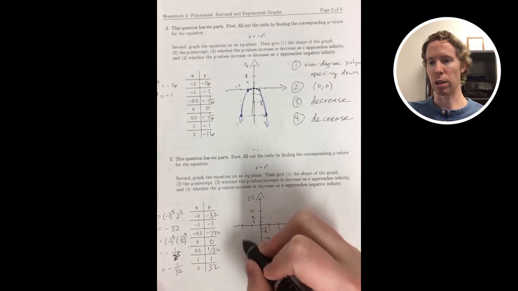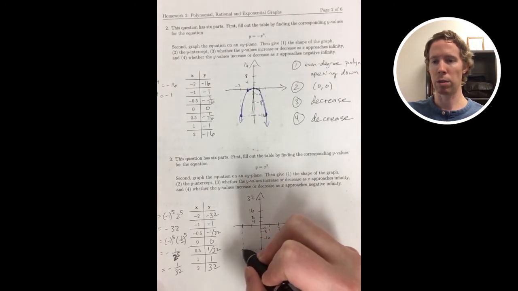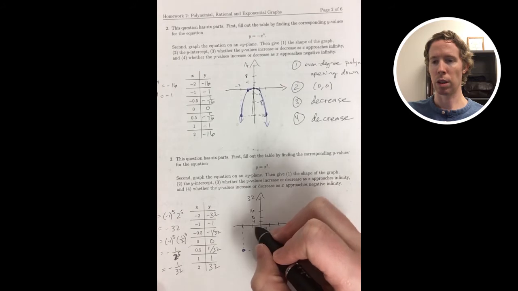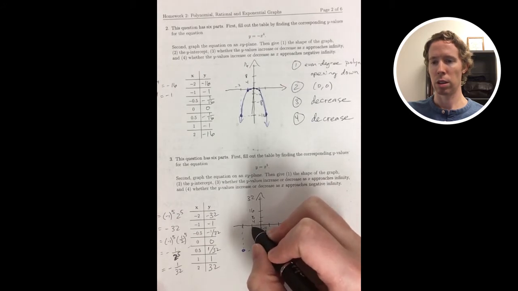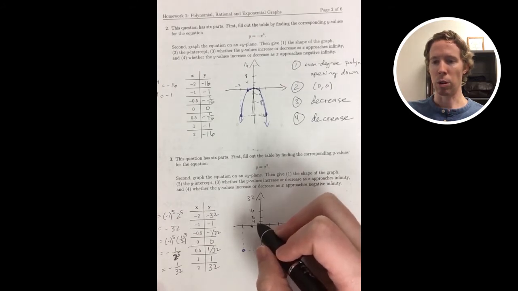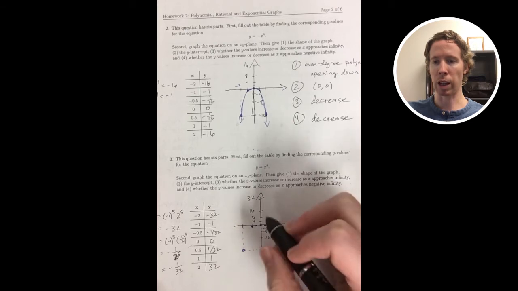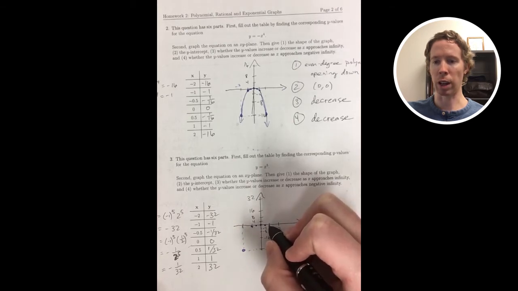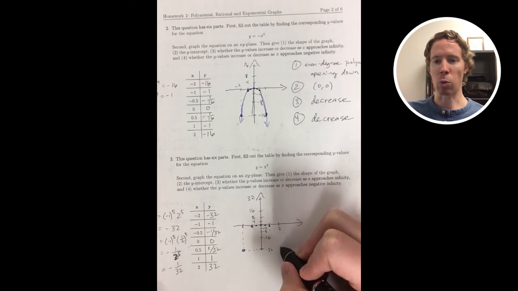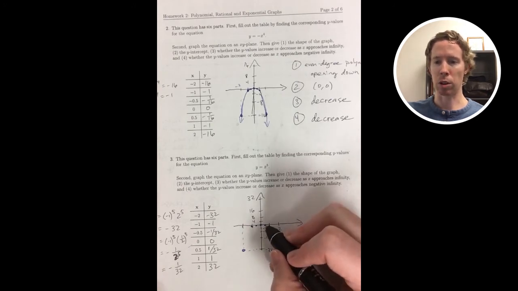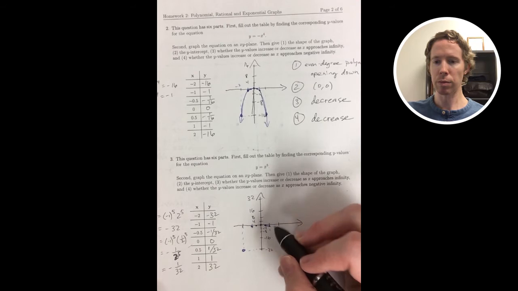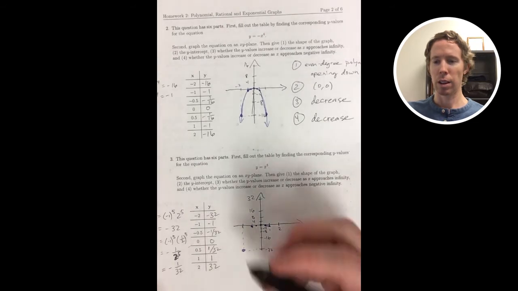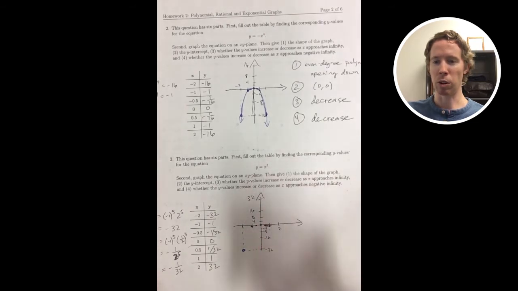There's the first point, -2, -32. Then -1, -1. And we hit the origin, and then I start to make a mistake right here. I put a point at 1/2, -1 over 32 and 1, -1. But those y values should be positive. So I'm going to go back and scratch those out, and I need to move those points up to the positive y values.